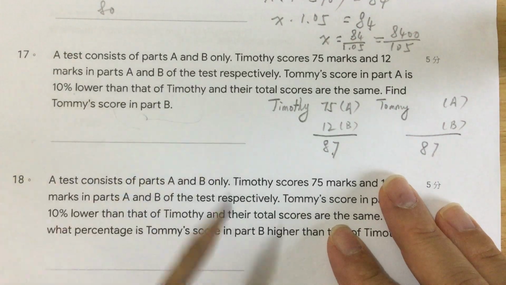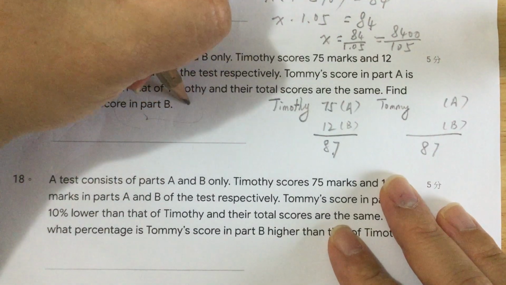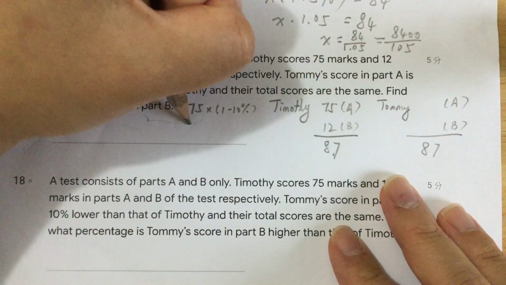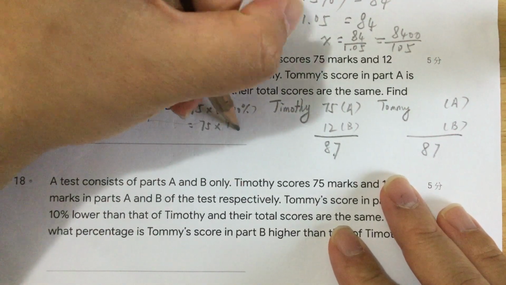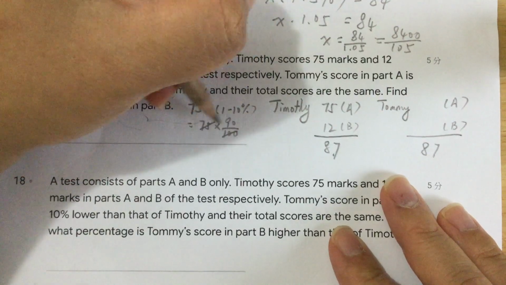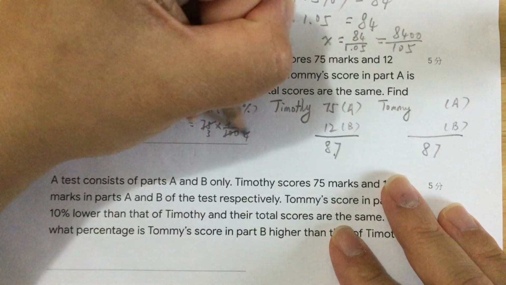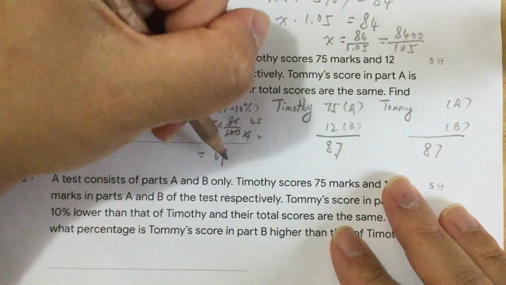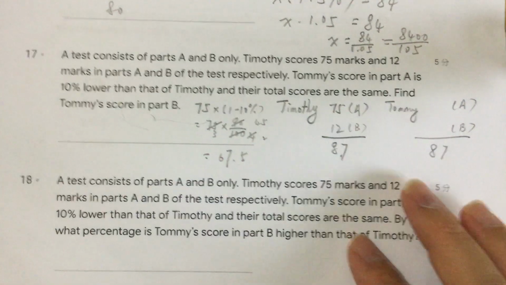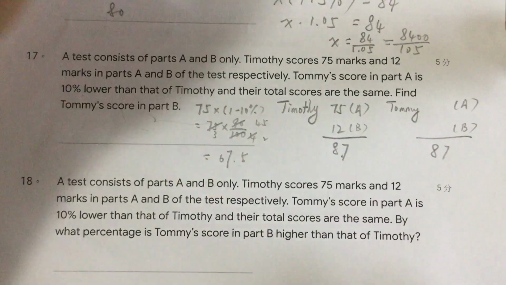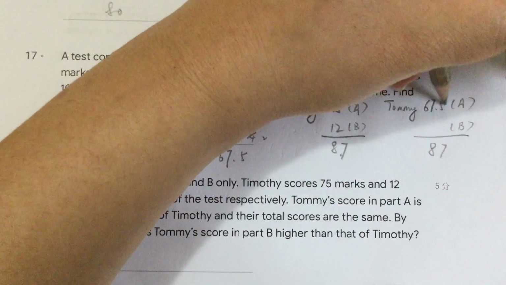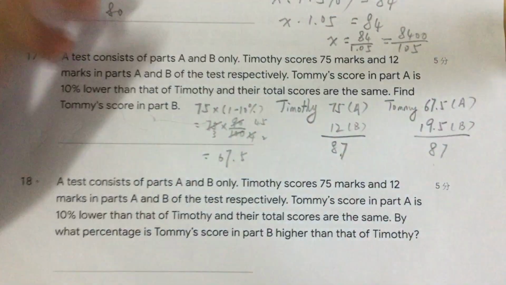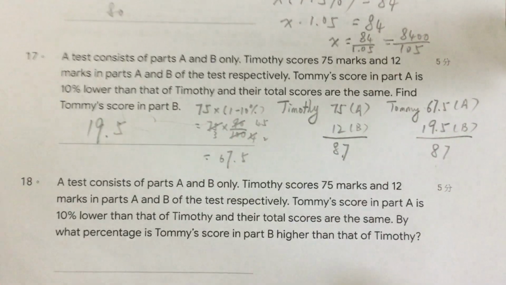Tommy's score in part A is 10% lower than Timothy's. So that means for Tommy's part A, you have 75 times 1 minus 10%. So that means 75 times 90 over 100. Then you can do the cancellation. This is 4, this is 3, and then you have 45 times 2. So you will get the answer 67.5. That means you minus 7.5 marks. So for this one, you have 67.5. Then 87 minus 67.5 is 19.5. So that means the part B mark is 19.5.